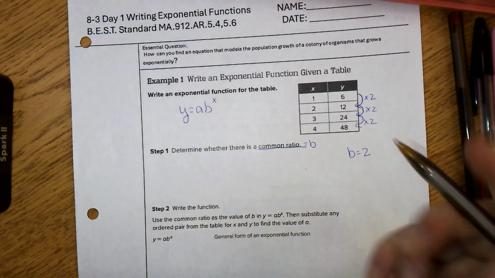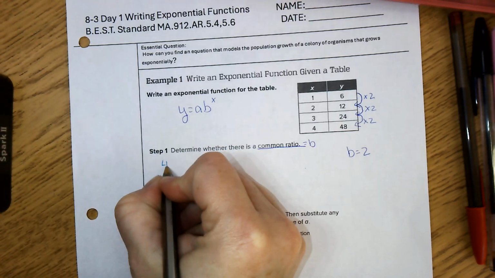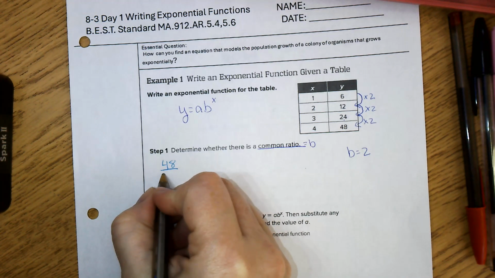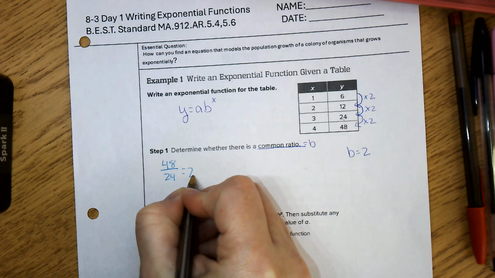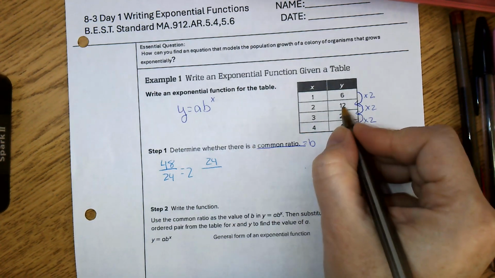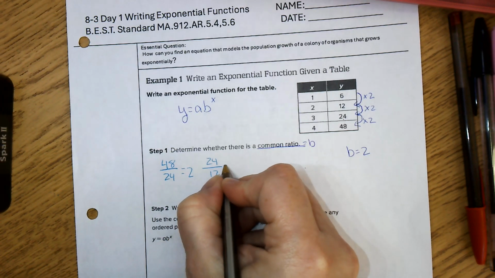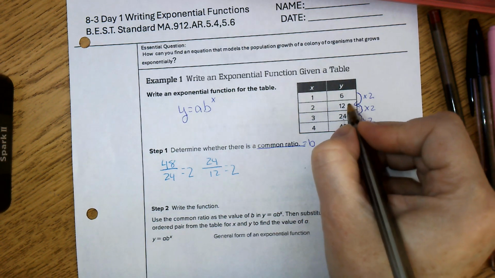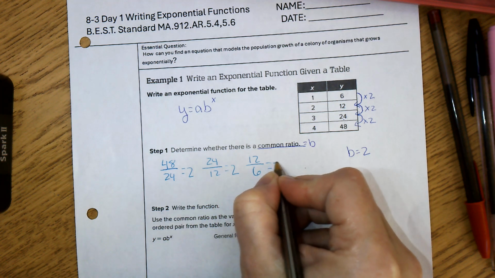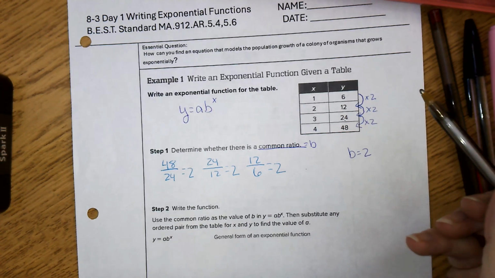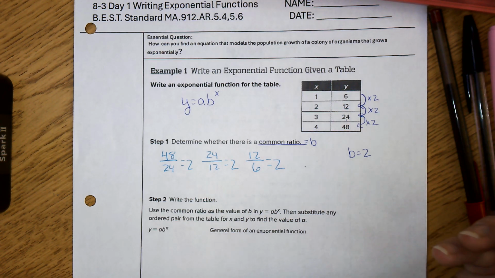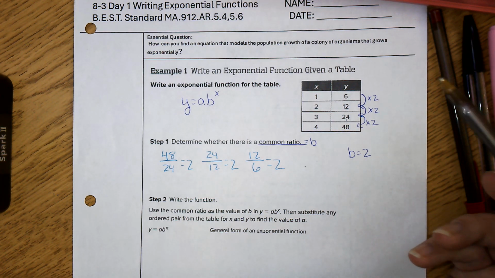So, we're going to take our bottom number, 48. And we're going to divide it by the number above it, which is 24. And that equals 2. Then we take 24 and divide it by the number above it, which is 12. And that equals 2. And then we take our 12 and divide it by the number above it, which is 6. And we also get 2. So either way will work. It just depends on what's easiest for you in the moment, and each math problem is going to be different.